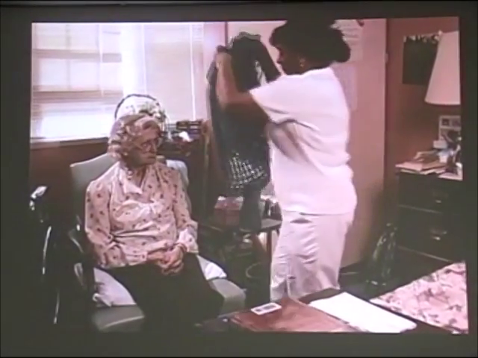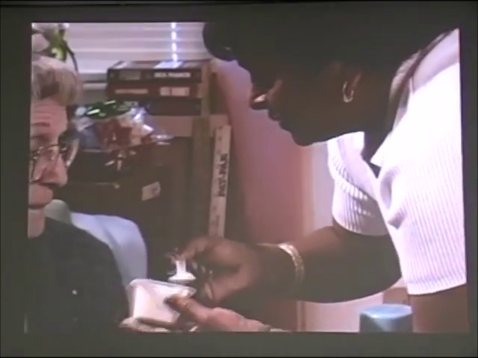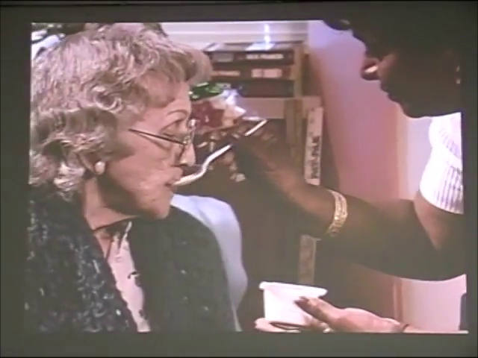I think it's important for us to realize that many of the people who come into skilled long-term care are vulnerable, and just because they're not able to speak up for their own rights doesn't mean they don't have those rights. In fact, it's even more important that all of the people who take care of them realize that they have rights.